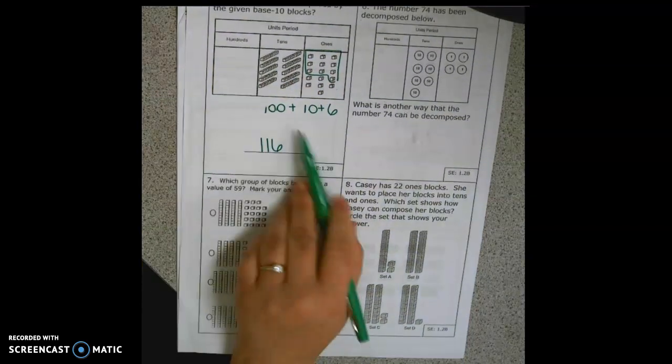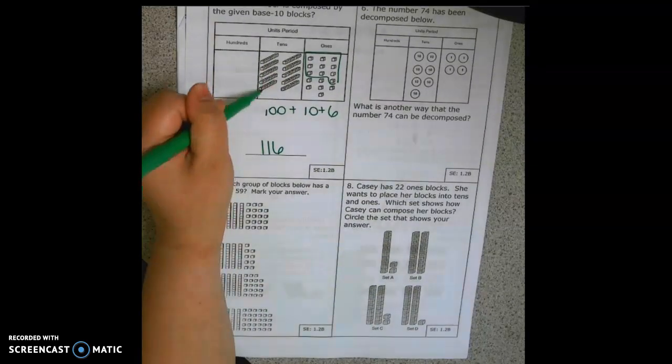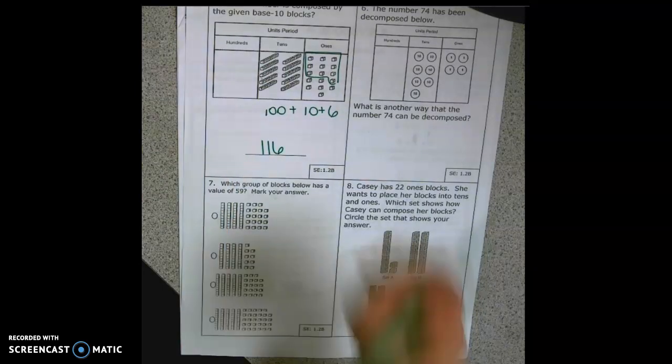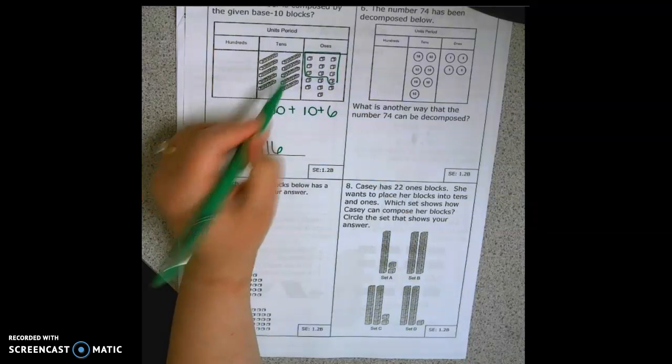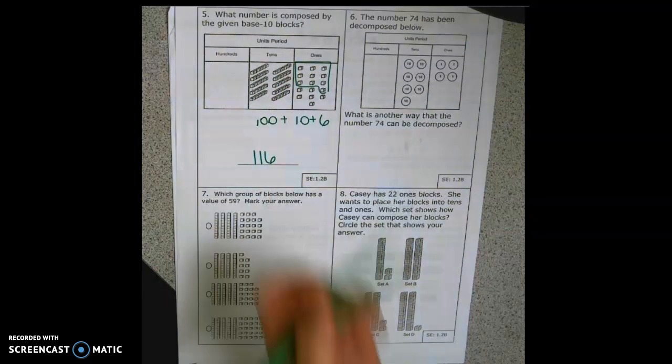You do not have to do it in an expanded form. That's what helps my brain. I also could have seen it as 2 groups of 5, which I knew was 10. Or sorry, 5 groups of 10. 10 groups of 10. Sorry about that, parents and kids.